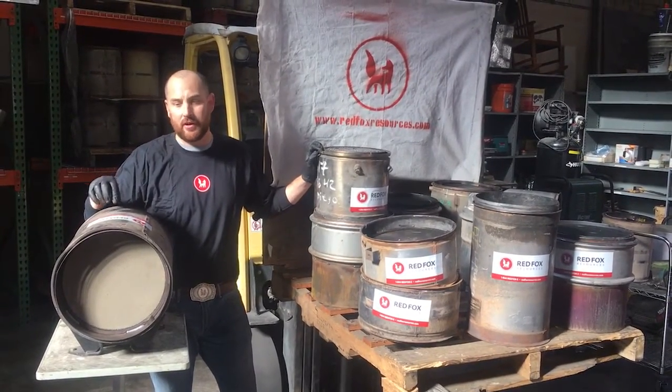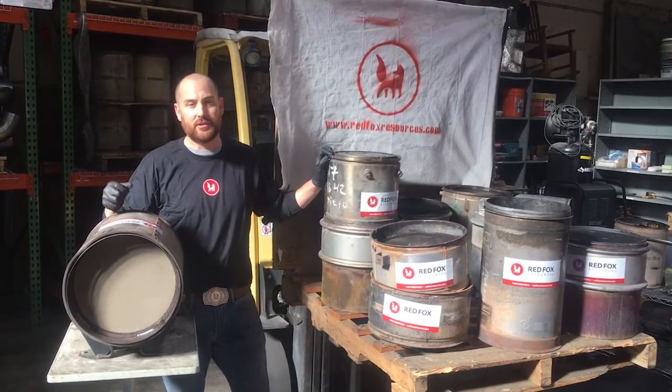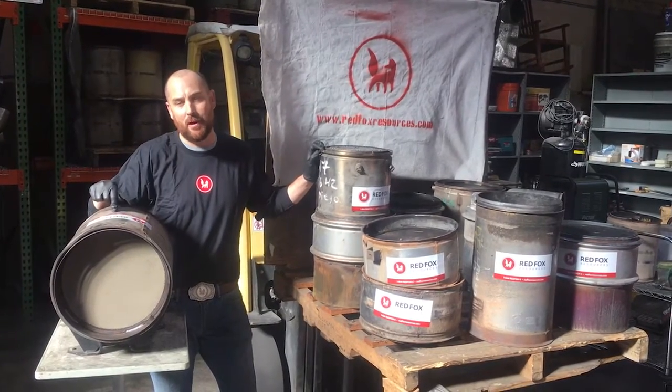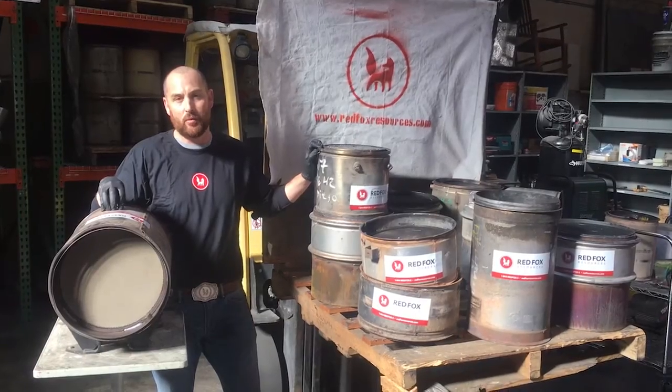Today what we're going to cover is two things. One, how to identify a diesel particulate filter from a diesel oxidation catalyst, and then where to find the relevant part numbers on each of those parts that'll help us determine what the relevant recycle value would be.